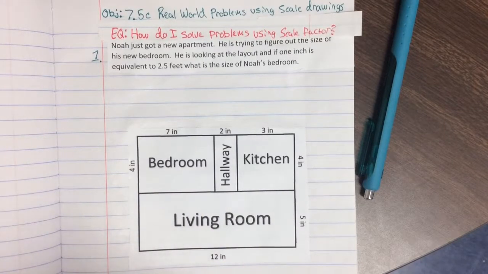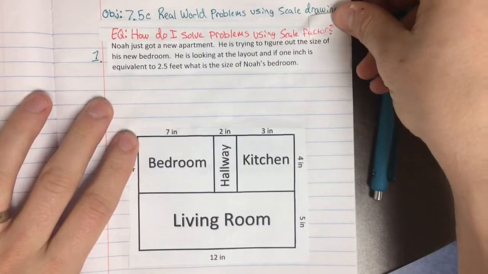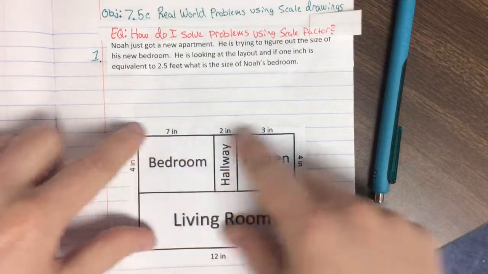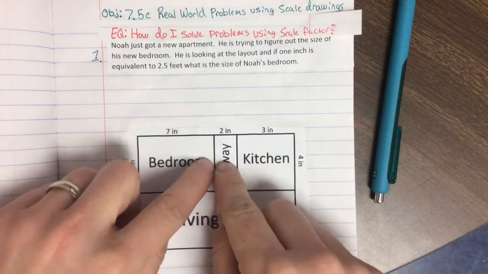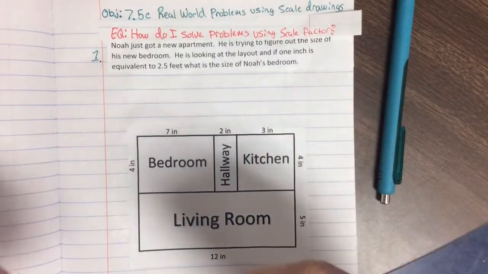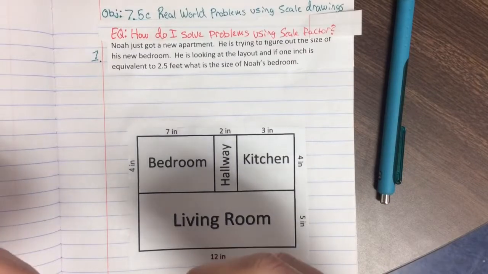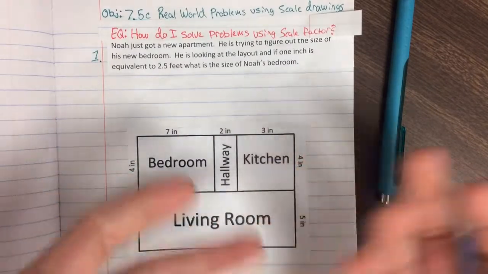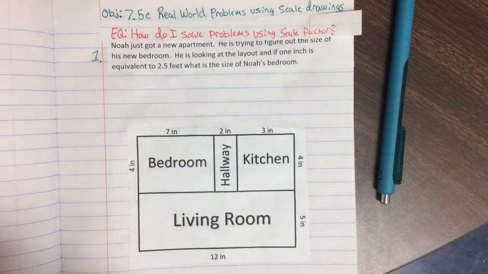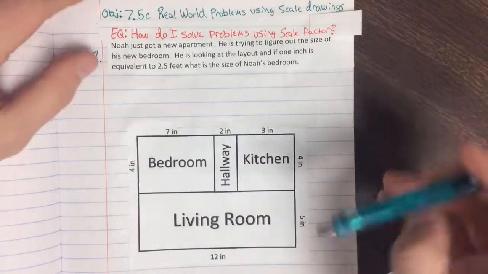So Noah just got a new apartment. If you don't know, Noah's my son. He's 2, so he's moving out now, apparently. He's getting a new apartment. He's trying to figure out the size of his new bedroom. So he's looking at the layout. A layout is exactly what you see here. It's like a little picture, a shrunken down picture of the apartment or of a room or of a house or something. So he's looking at the layout, and if 1 inch is equivalent to 2.5 feet, what is the size of Noah's bedroom? So if we use our cubes, first we're going to circle the important numbers.